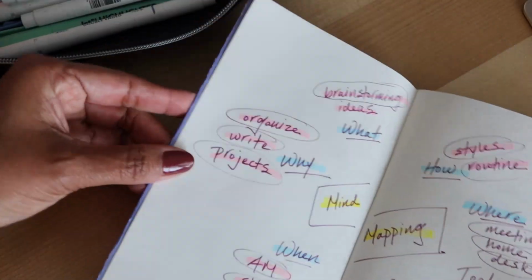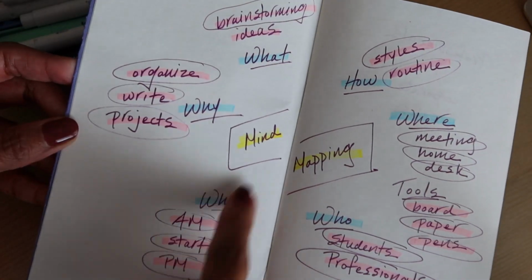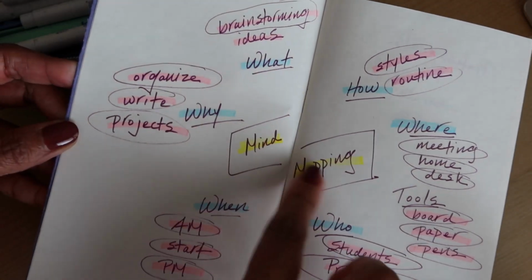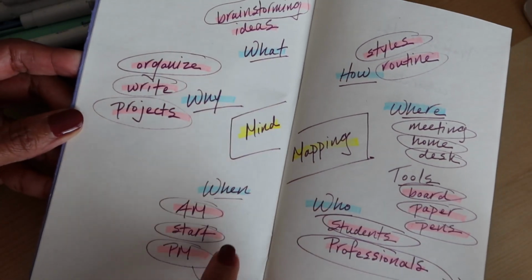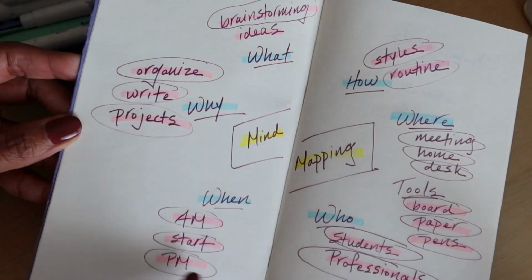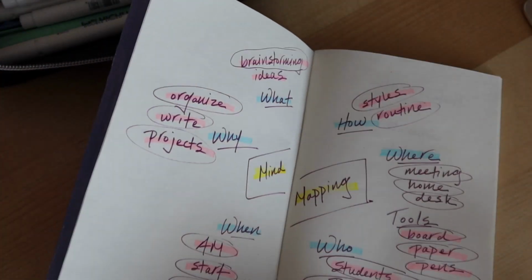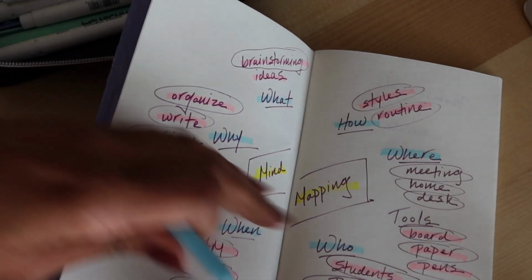Okay, so I did kind of a very messy highlight, but you kind of get the idea. So you would have your first level or your major topic in one color, then you would have the next topic in blue, and then you would have the other parts in pink or whatever color you decide.